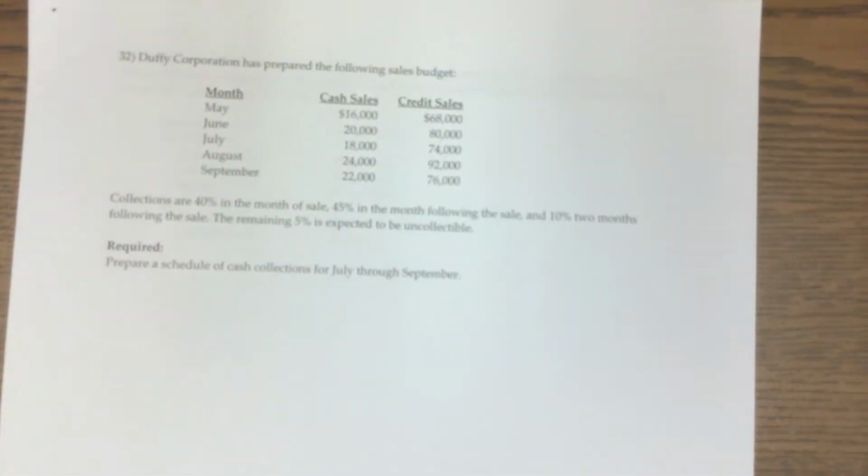We have Duppy Corporation has prepared the following sales budget. And we have cash sales and credit sales. Collections are, and when I say collections are 40% in the month of sale, they mean 40% of the credit collections, 45% in the month following sale, 10% 2 months following sale, 5% are uncollectible. Prepare a schedule of cash collections July through September.